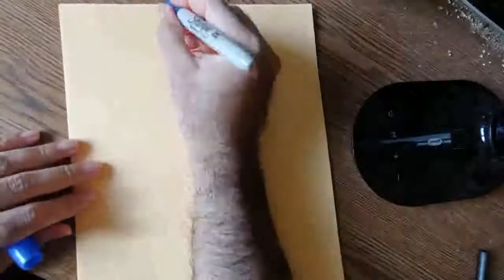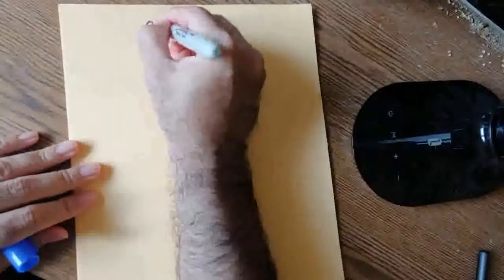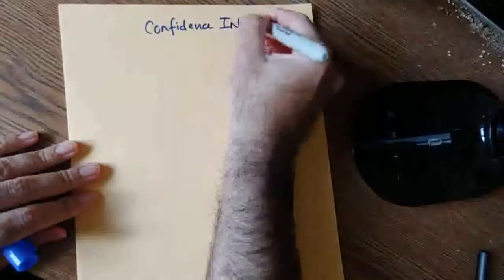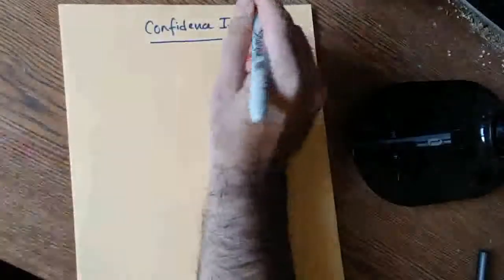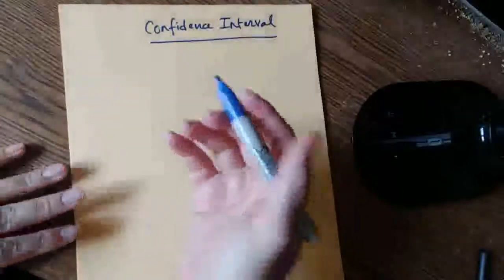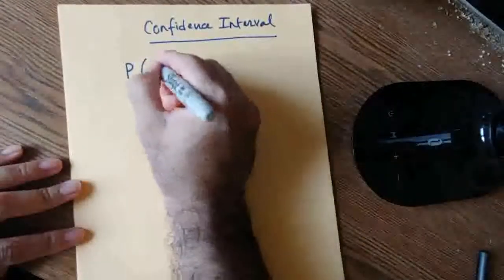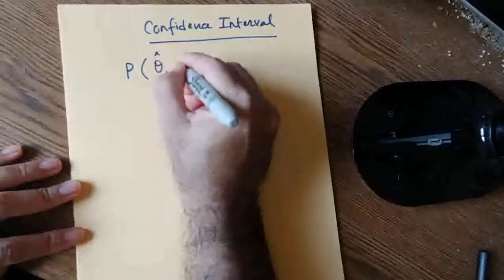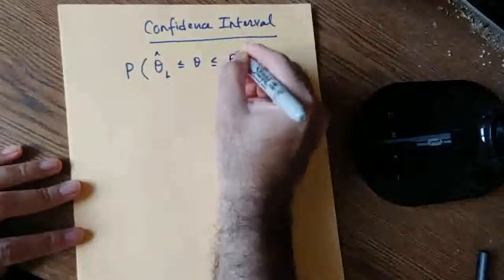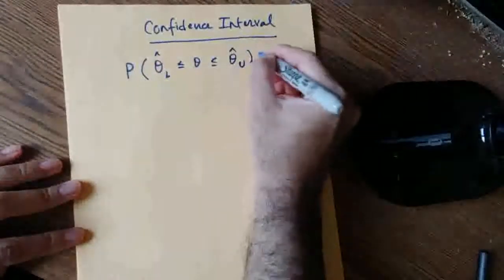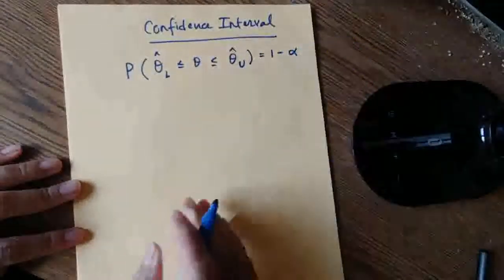Let's talk about confidence interval. So what's the concept? The concept is we are trying to get a probability with a lower limit and upper limit for theta. So L stands for lower, U is upper, so that the area in between is 1 minus alpha.